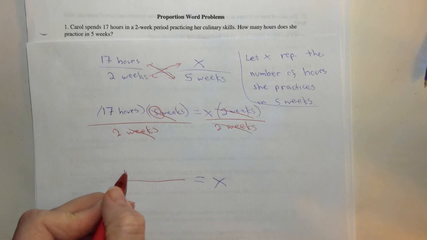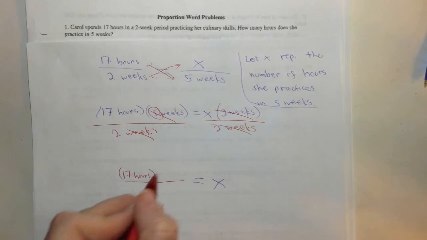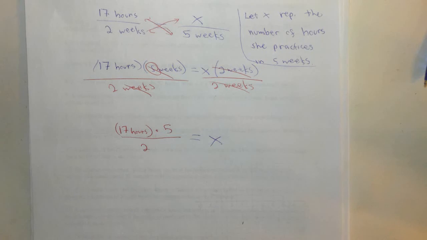The weeks cancel, and I have the following. I have 17 hours times 5 over 2. So I'm going to end up with hours. Okay, it's also a fraction, but that's okay. If it's not an exact fraction, like if it's 0.33333 repeating, I'll tell you to round if I want you to round, or if you need to round, that is.